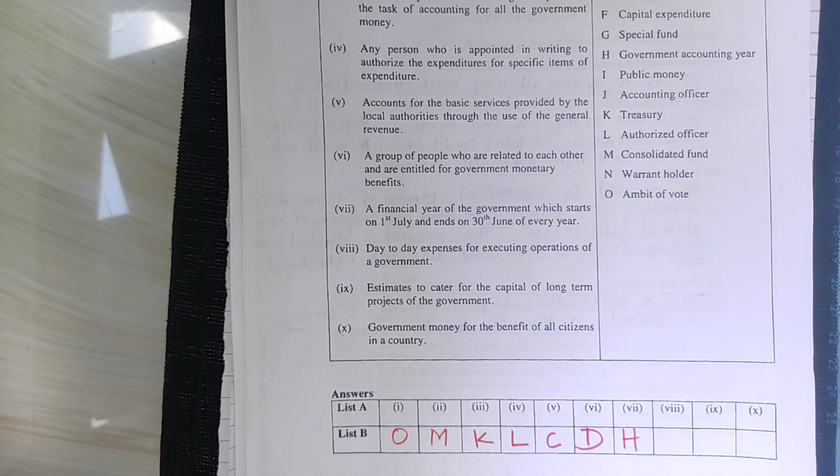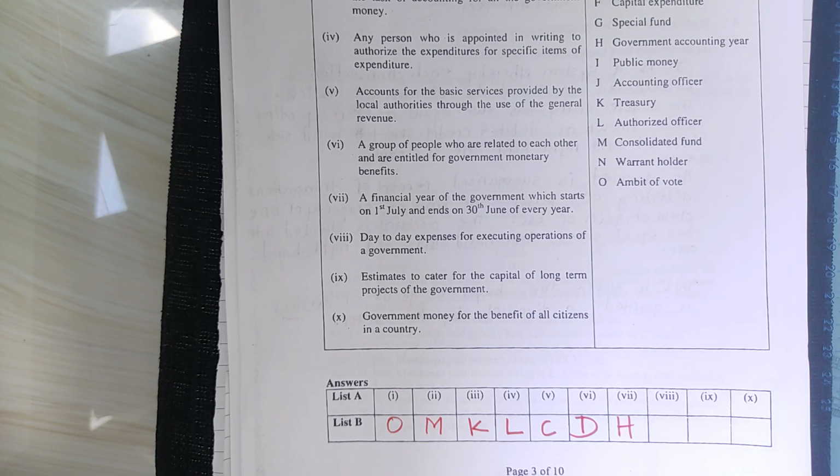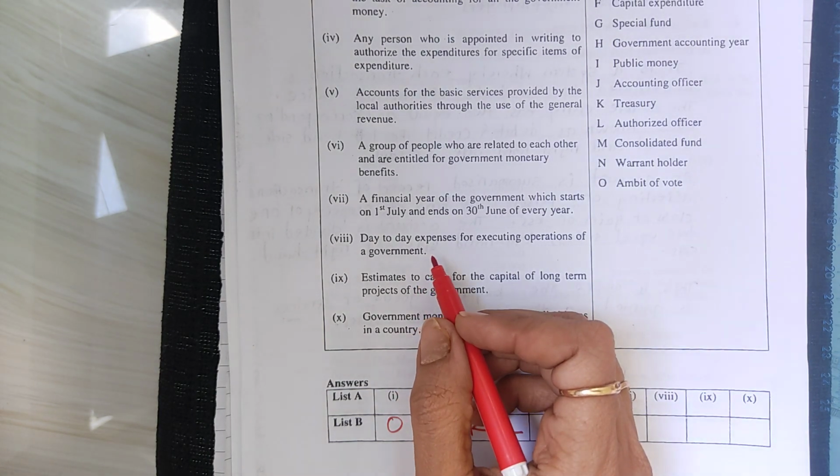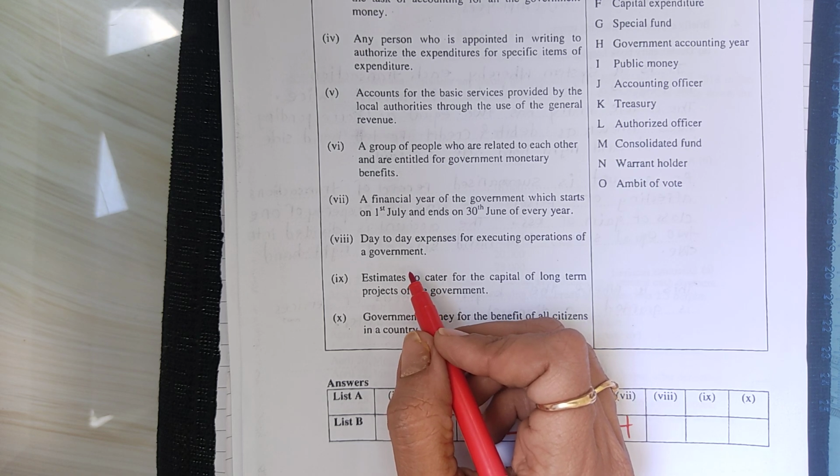See, government expenditures are broadly categorized into statutory expenditures or consolidated fund service, recurrent expenditure and development expenditure. Okay. So, here what is given? Day-to-day expenses for executing operations of a government. So, it comes under recurrent expenditure.